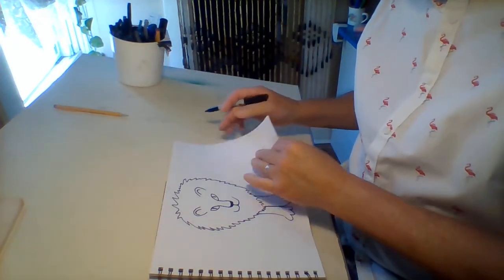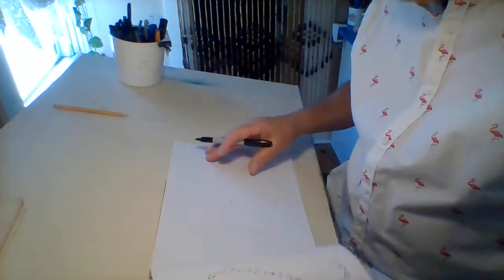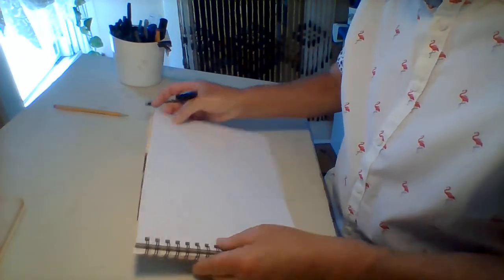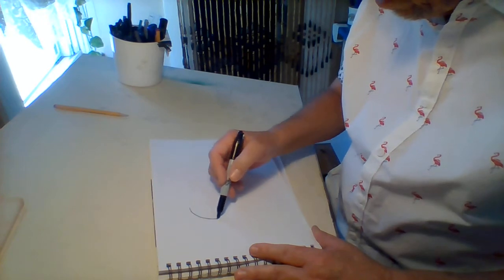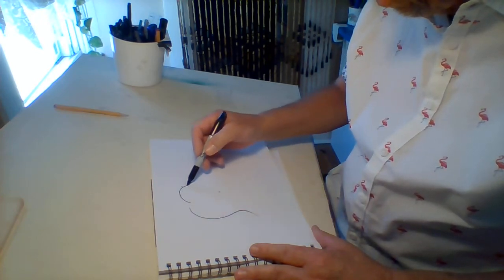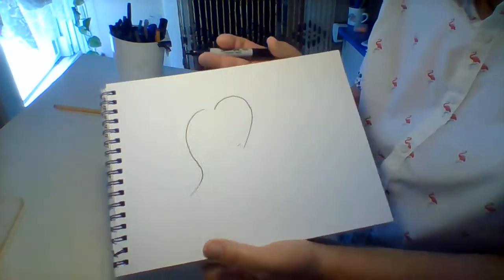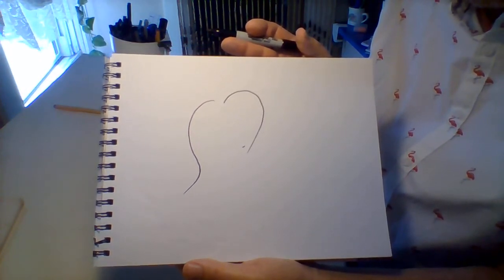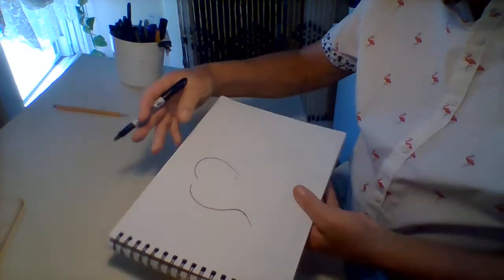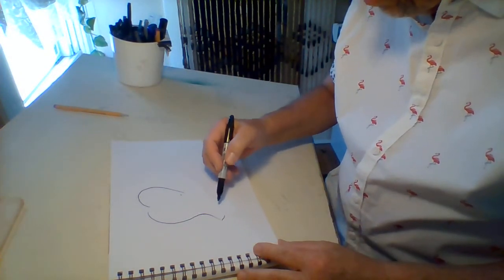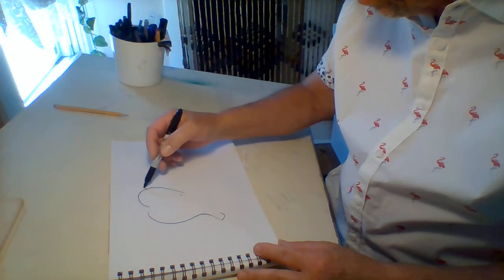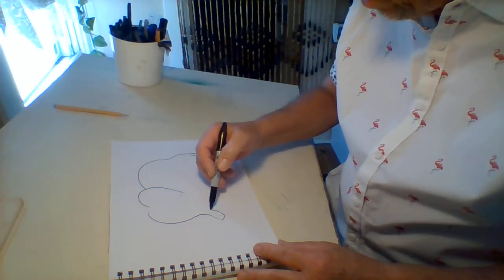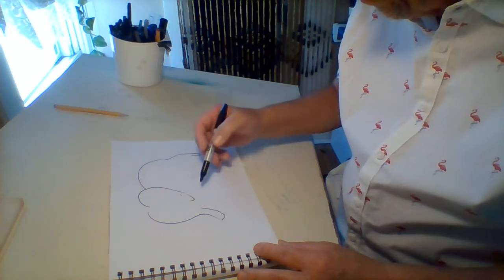Here's what I talk about with the kids. I used to draw this kind of thing, and I would say, what animal is this? And a lot of kids would actually figure it out from that. So, what animal is it? If you guessed an elephant, then you are correct.